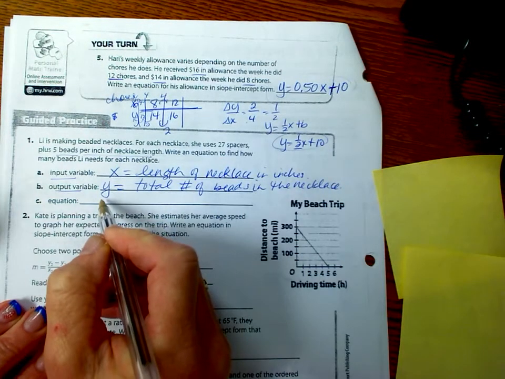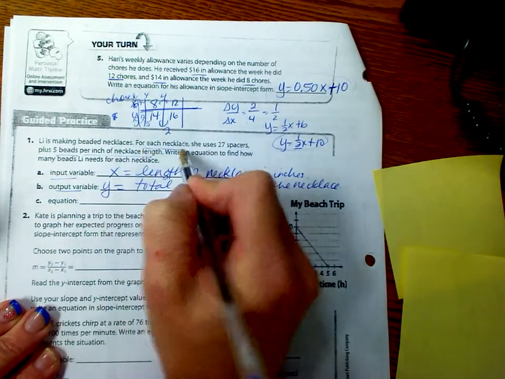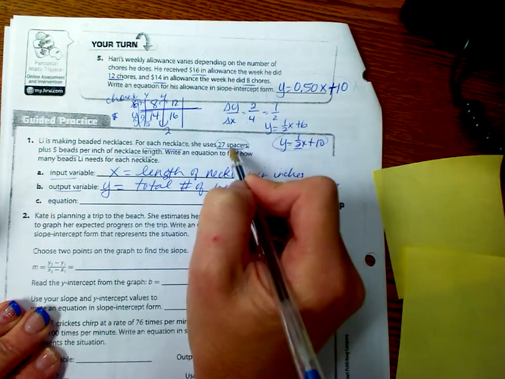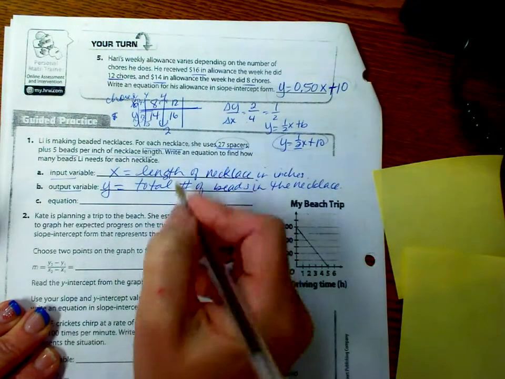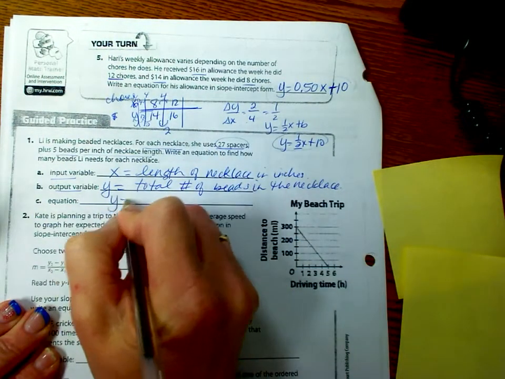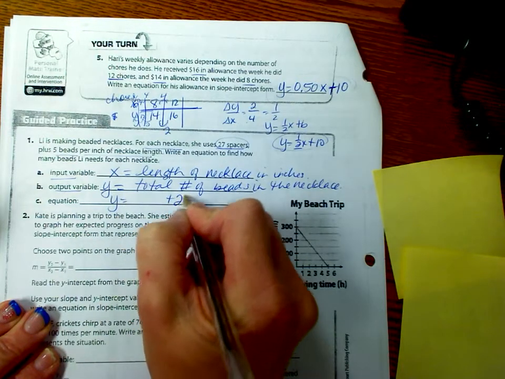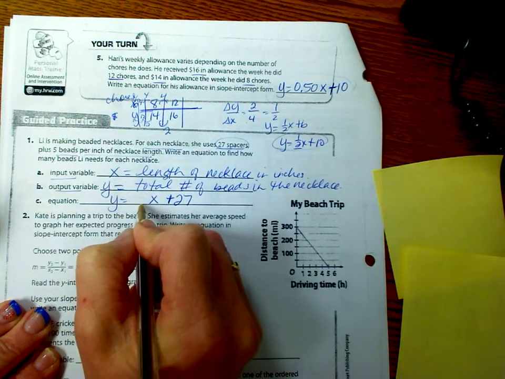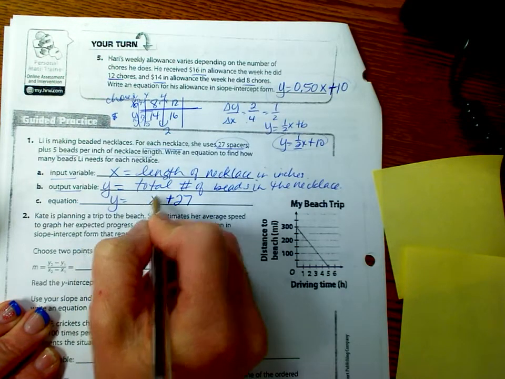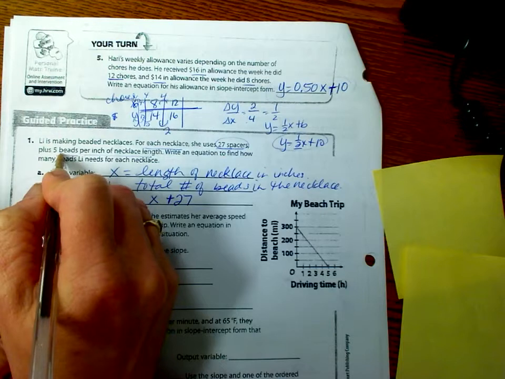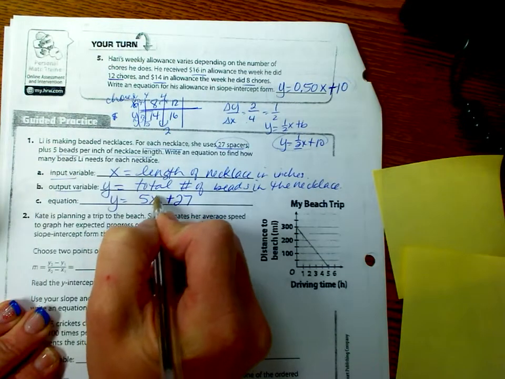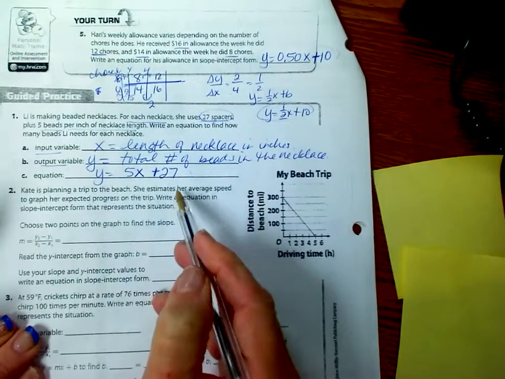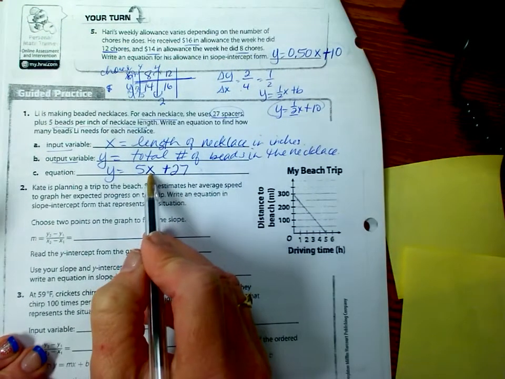Now your equation. For each necklace, she uses 27 spacers, no matter how long the necklace is. That is a one time, so that's definitely your y-intercept. What we're trying to find is your slope here. Your x is the length of necklace in inches, you're using 5 beads per inch. There's your equation. That's going to tell you how many total beads you need for the necklace, depending on how many inches you want to make it.